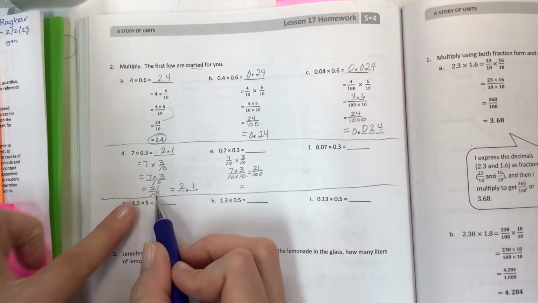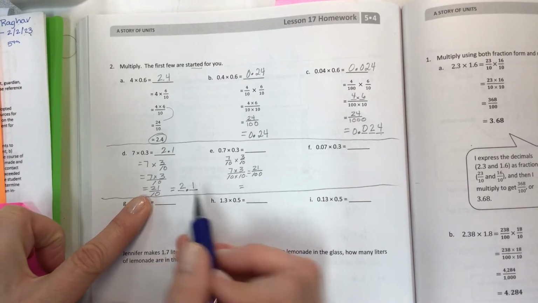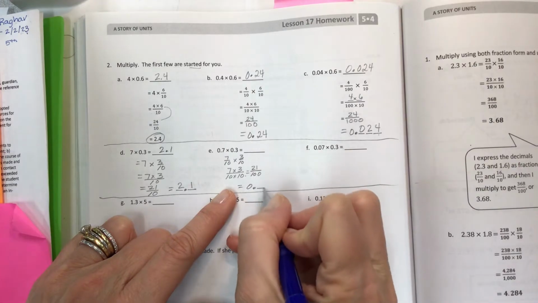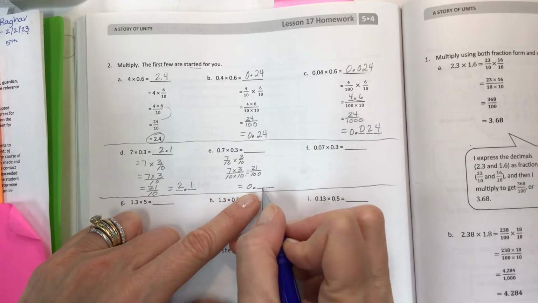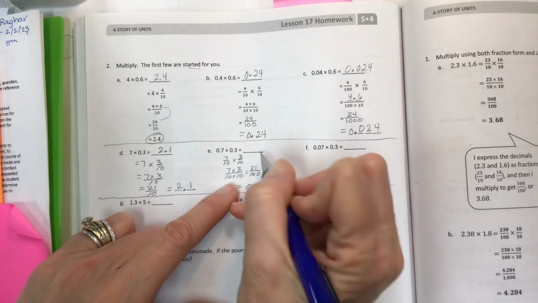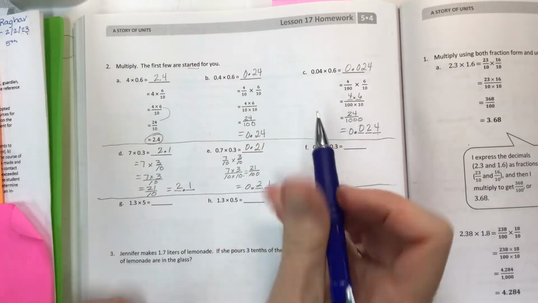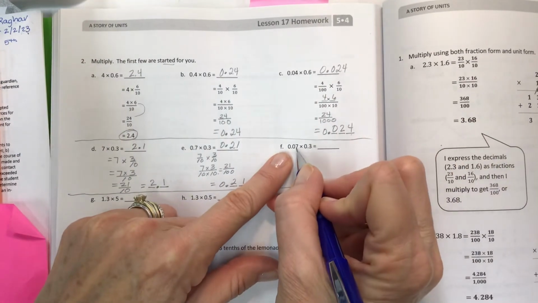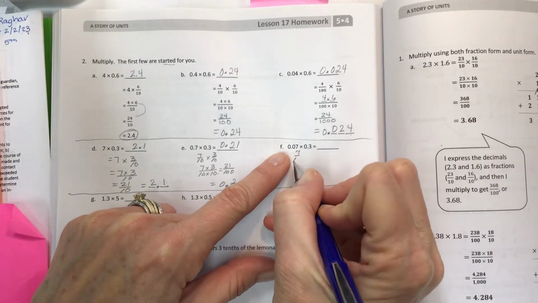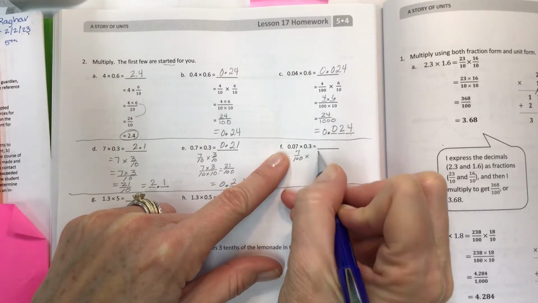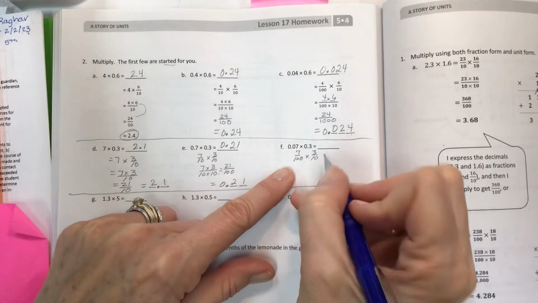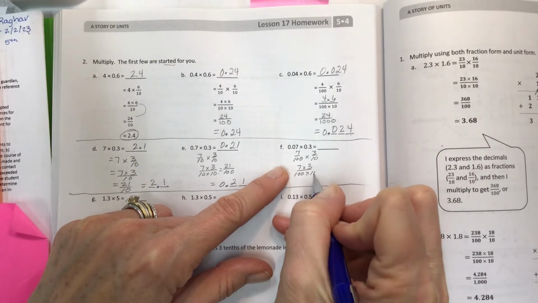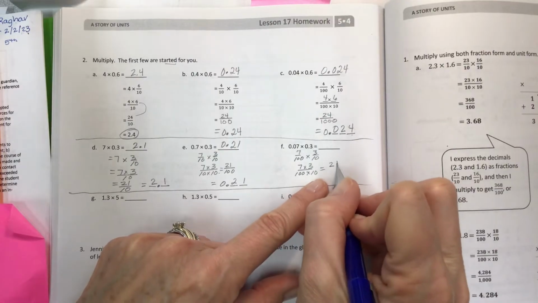What does that look like in standard form decimal? And so in your 2-digit answer, we have room for 2 digits over here. Tenths, hundredths. 21, so 0.21. Next one. It's not 7 tenths, it's 7 hundredths. Times what? 3 in the tenths place. That's going to be 7 times 3 over 100 times 10. Solve that, and again, not a stretch.